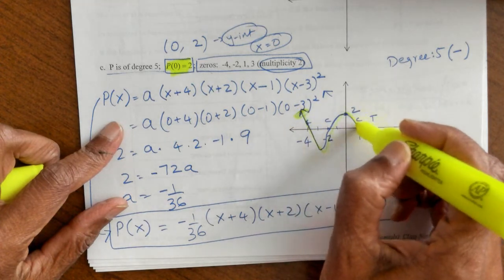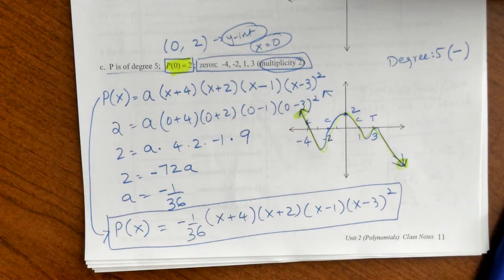So we did the whole thing. We wrote the polynomial and we graphed. Alright? Okay, hope this was helpful.